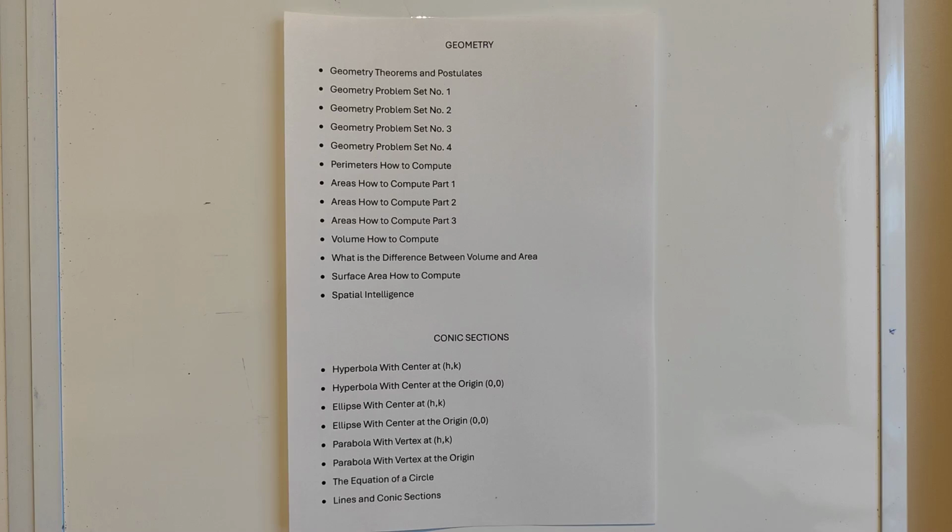This also includes perimeters, areas, and volume, and surface area. The last topic, spatial intelligence, is about space. So it's a different part, but still part of the geometry. Next topic is conic sections.